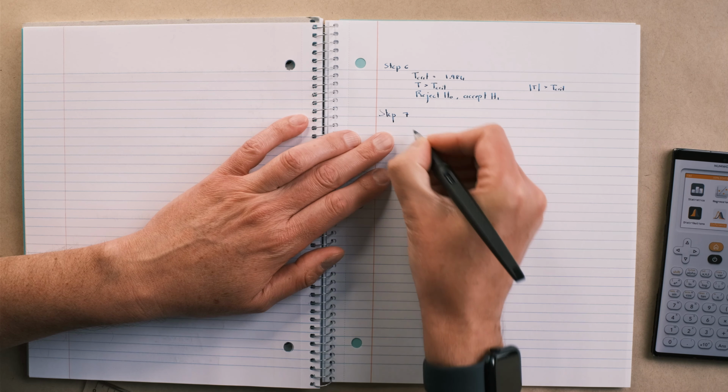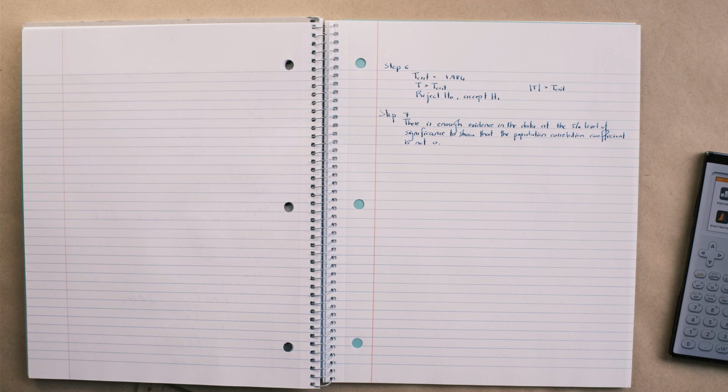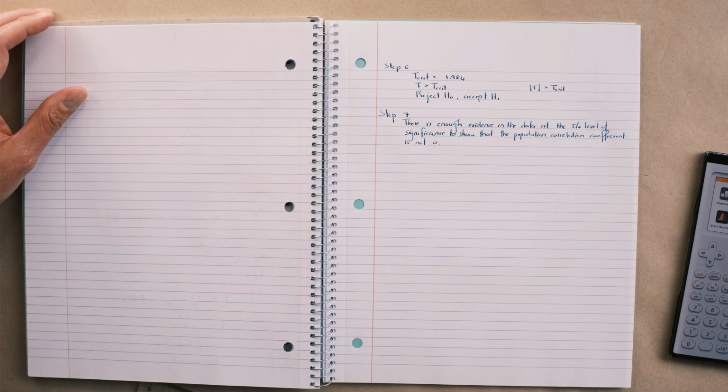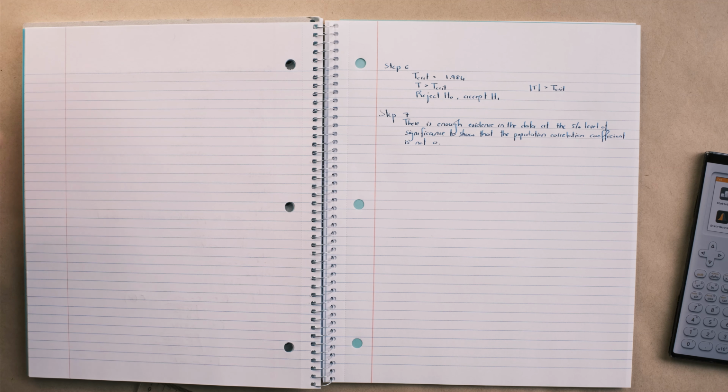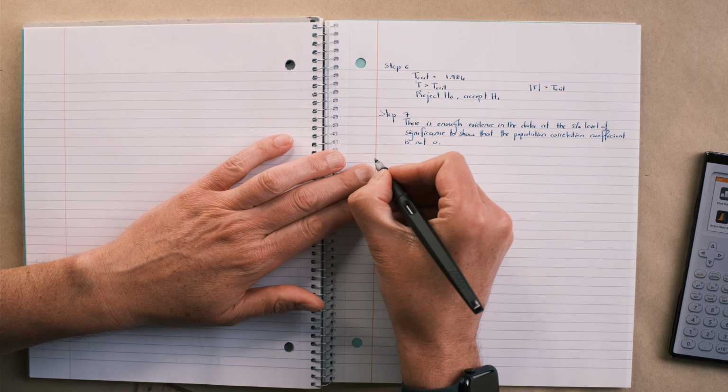A test conclusion: we're going to say there's enough evidence in the data at the 5% level of significance to show that the population correlation coefficient is not 0. So we're going to say that these two variables are correlated. Great, let's go to problem number 2.